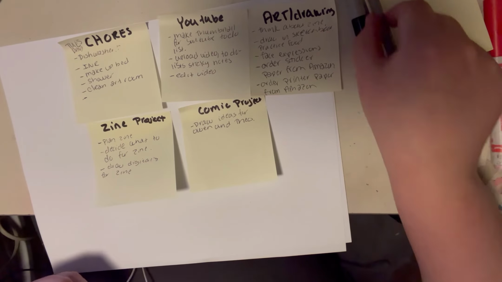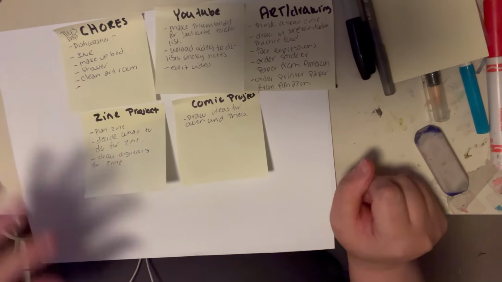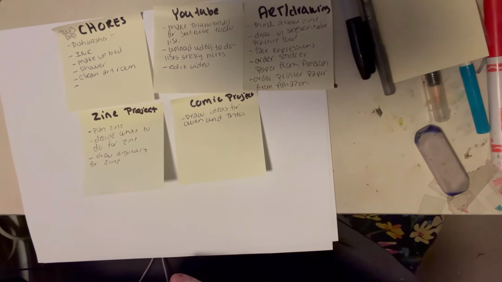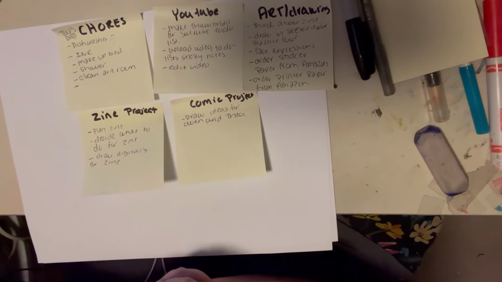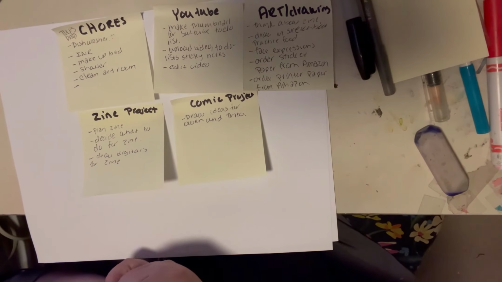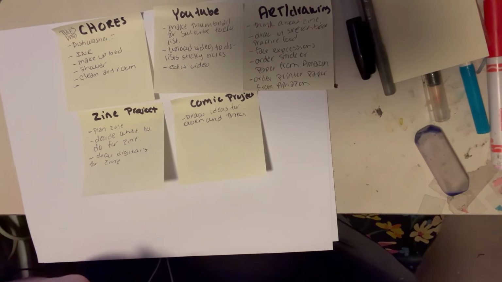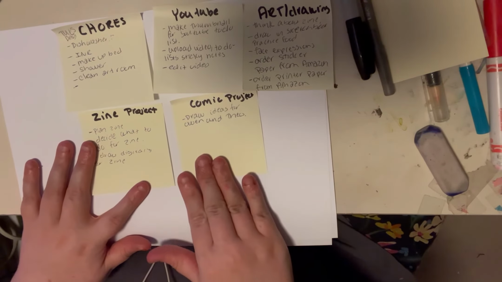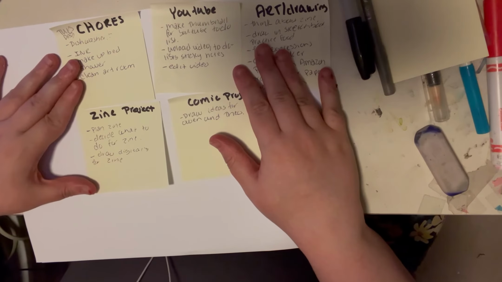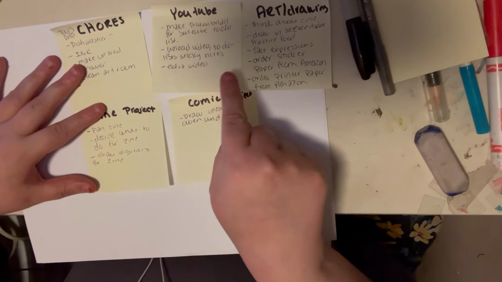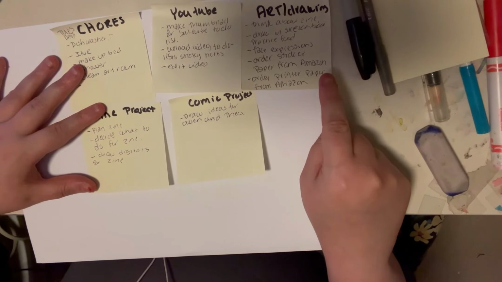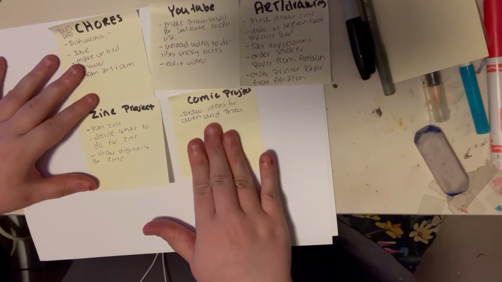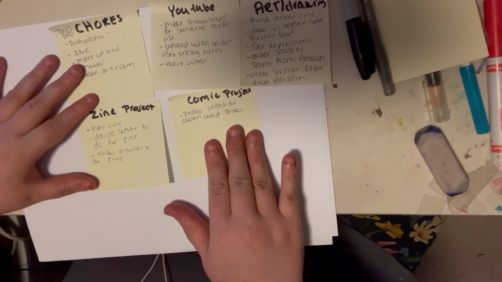For today's video, I have made a couple of to-do lists on sticky notes. I was thinking to myself that I wanted to start a couple of projects, like comic projects and theme projects, which I made sticky notes for, and this is my to-do list for it. I have one for chores, one for YouTube, one for art and drawing, and one for comics. This is kind of not a priority.